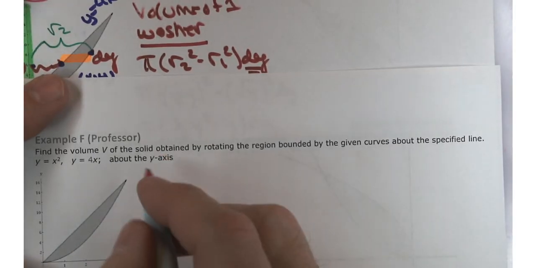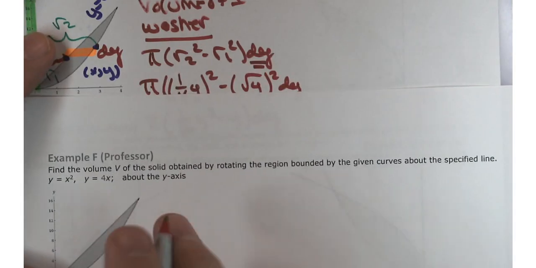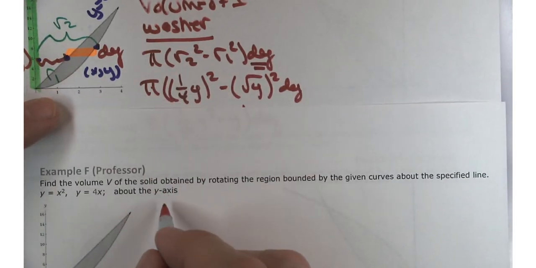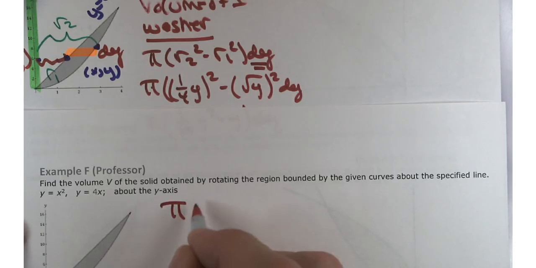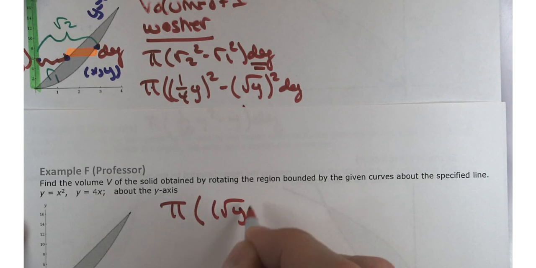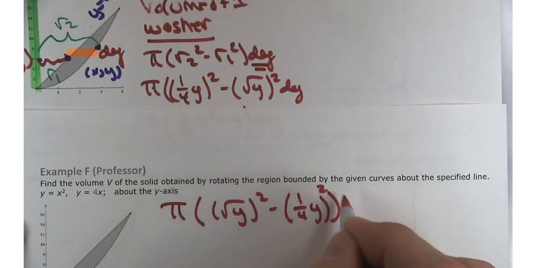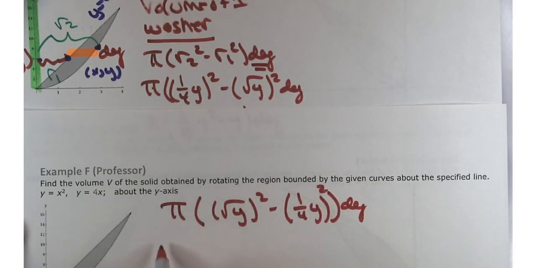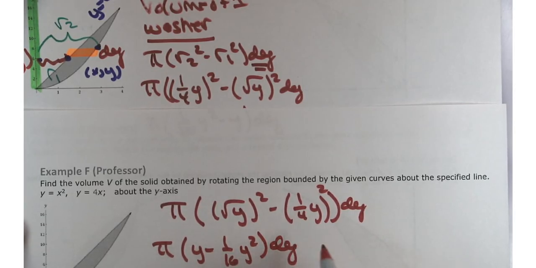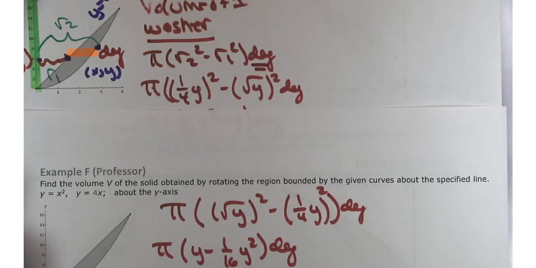So the volume is going to end up being, and you're right, I mixed up my R1 and R2. I apologize. So pi times square root of y squared minus 1/4 y squared dy is going to be pi times y minus 1/16 y squared dy. And looking pretty good on that.